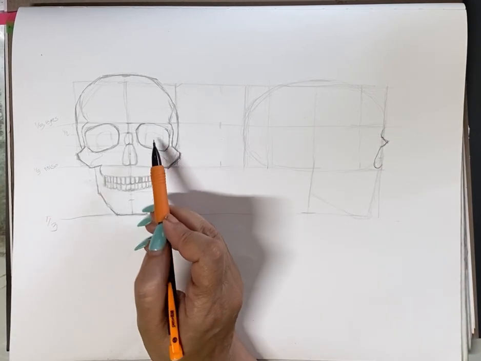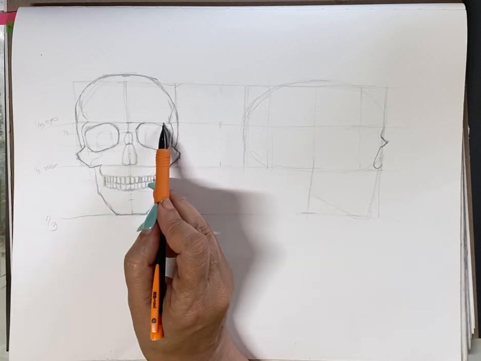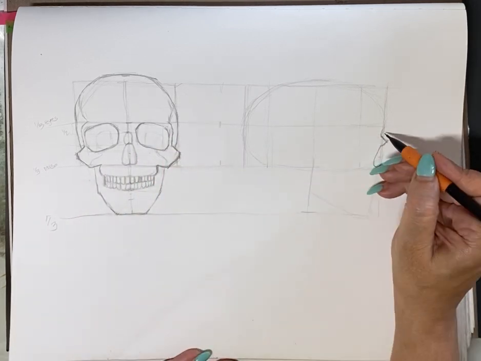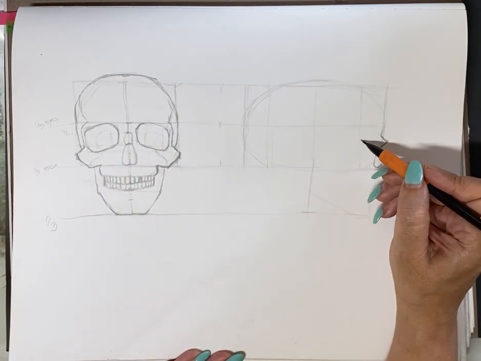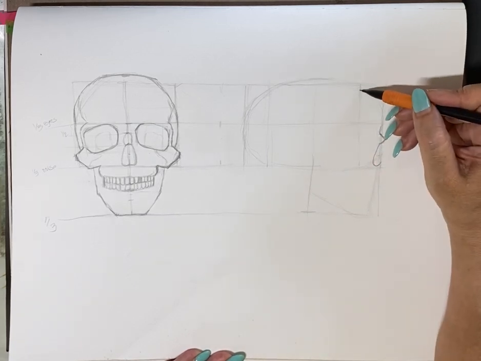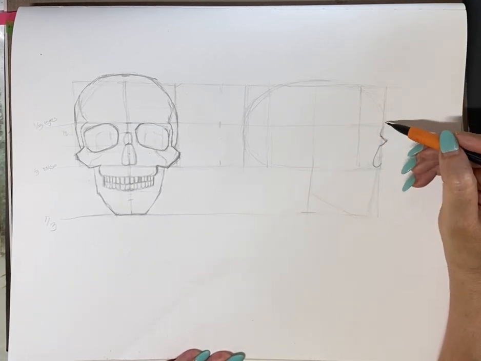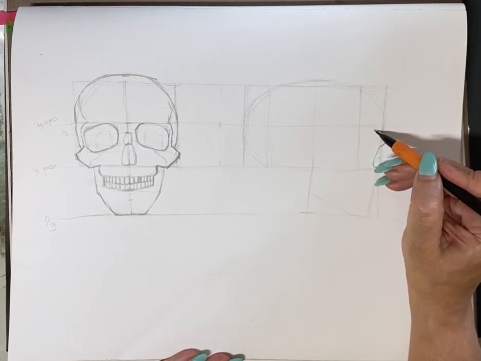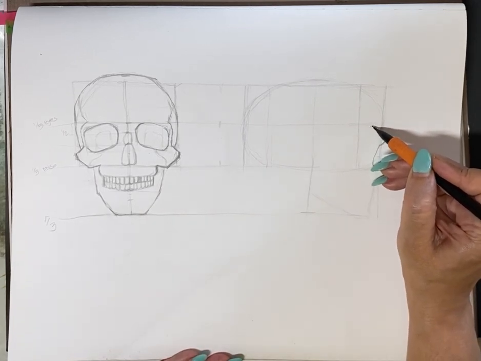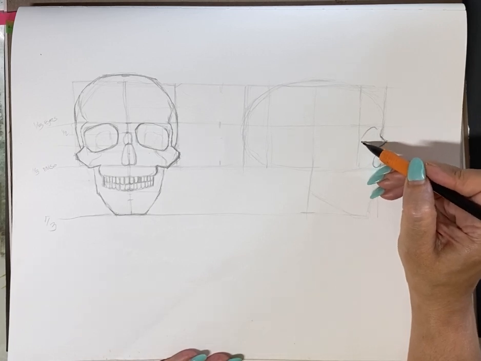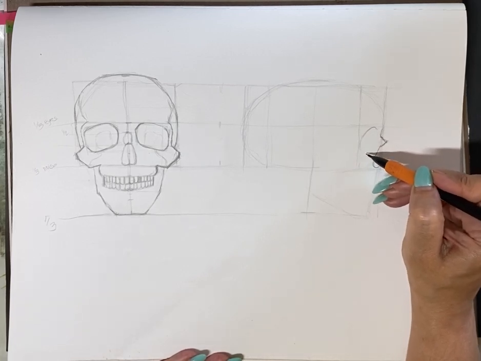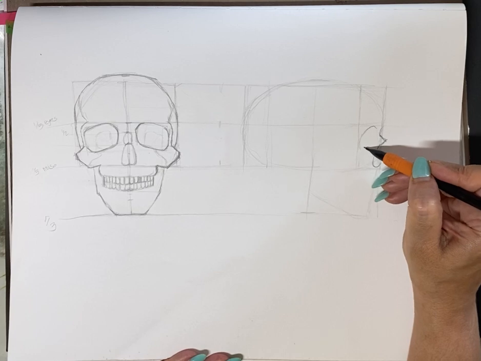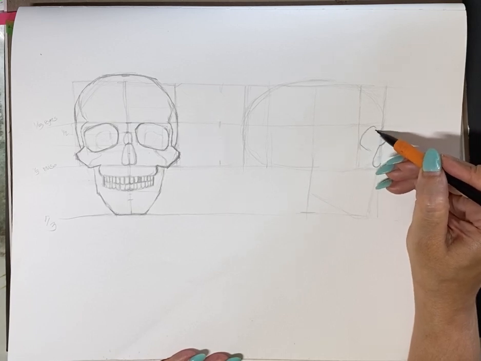If you remember, these eyes started from this line. Now we're going to start from this one, and that's why I asked you to do half here and half here, because it's going to help us. It's going to start from here and go until maybe here.